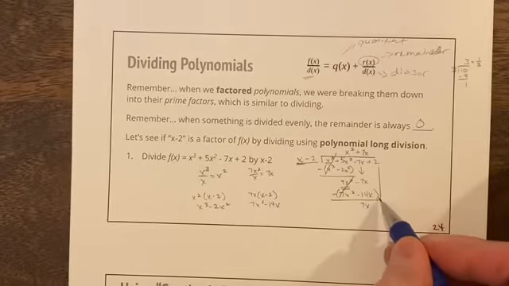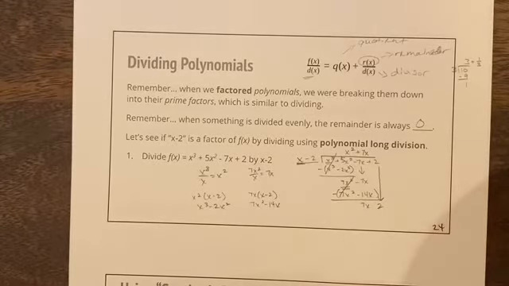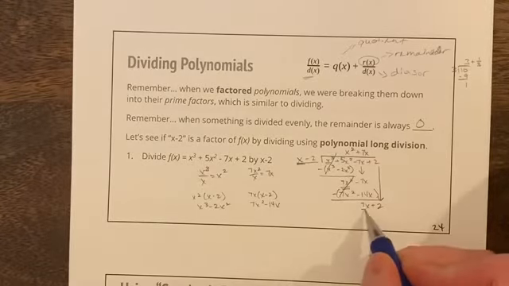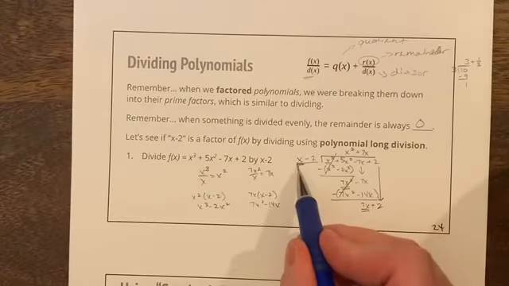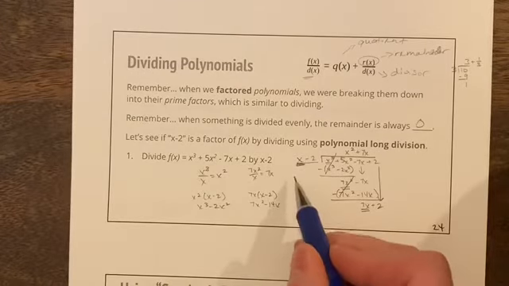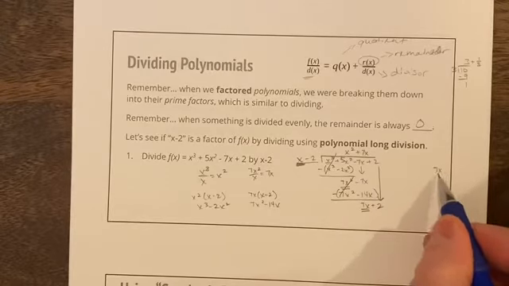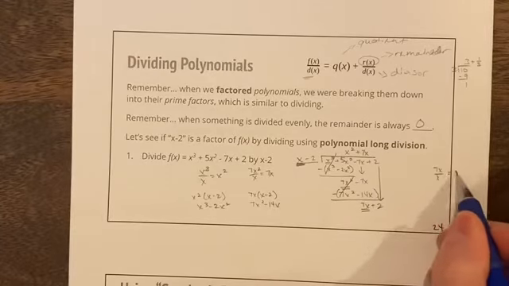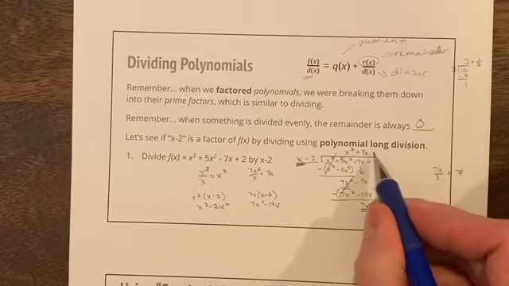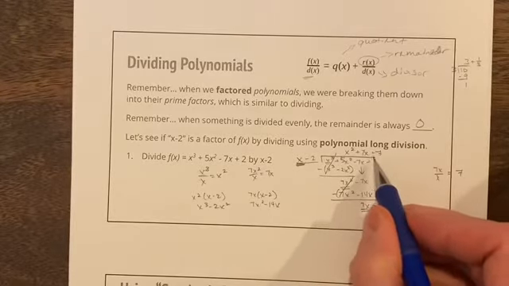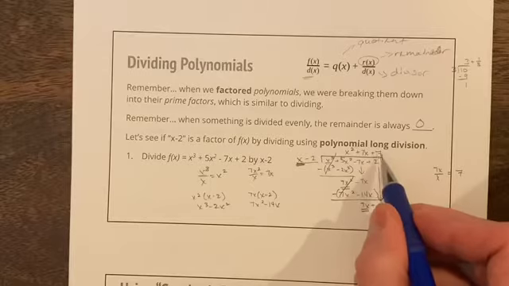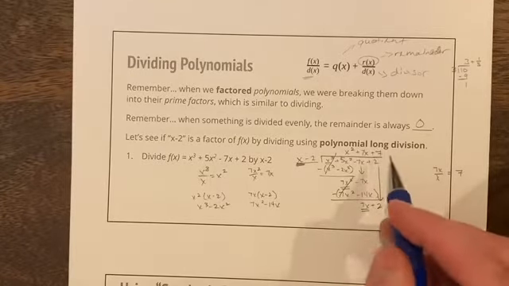Then finally bring down this 2, and we just have one more division to do before we get our answer. So now 7x is divided by just the x. So 7x, I guess I can write that over here now. 7x divided by x, that's just going to be 7. That goes here. We know that our job's almost finished because we are running out of space to put our quotient.